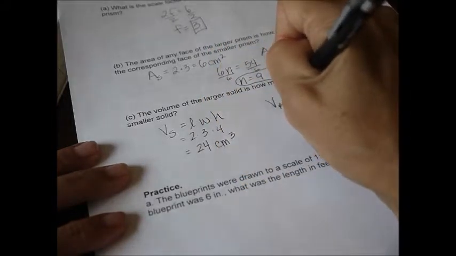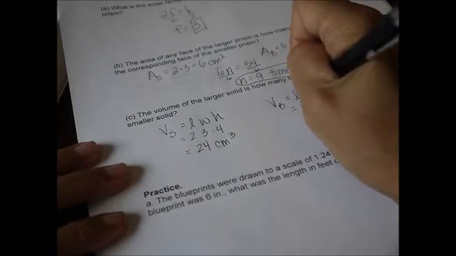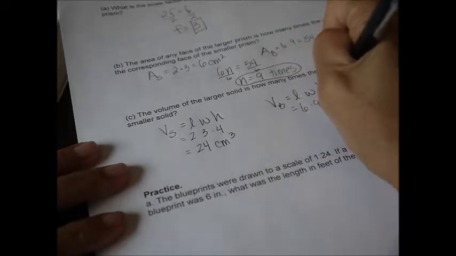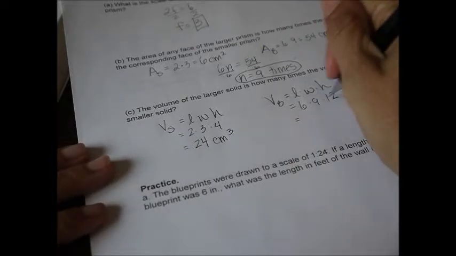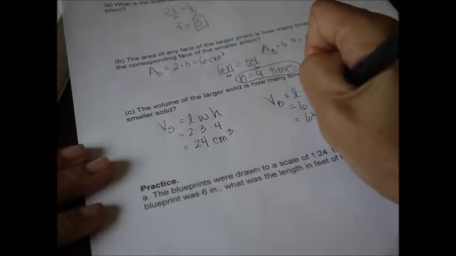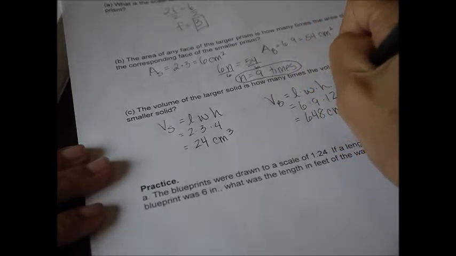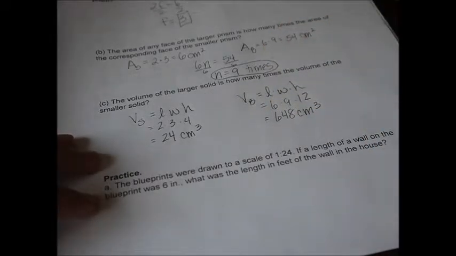And if we do the big, we get 6 times 9 times 12. And what that gives us is 108 times 6, which is actually, I'll just give it to you, 648 centimeters cubed. Okay, so those are the volumes compared.